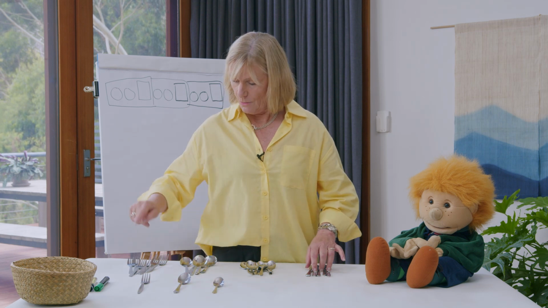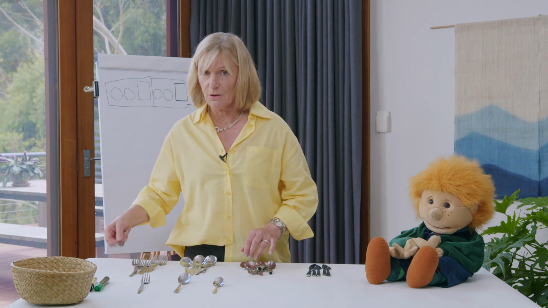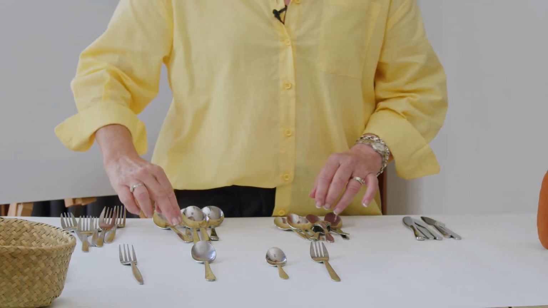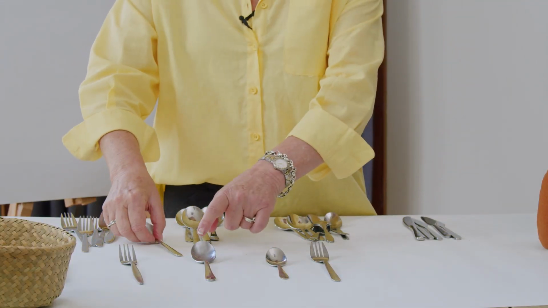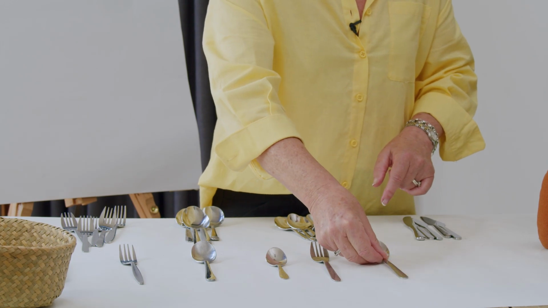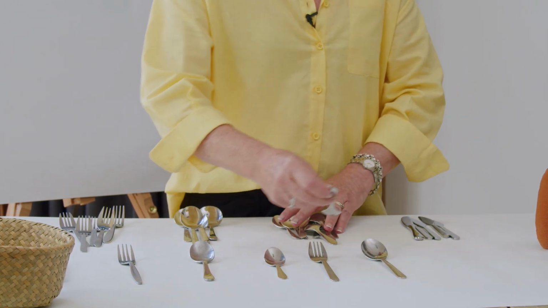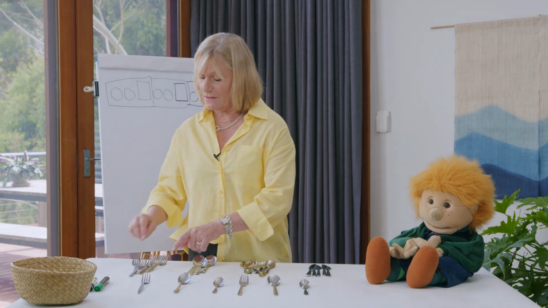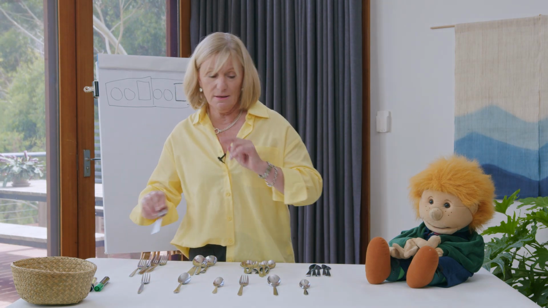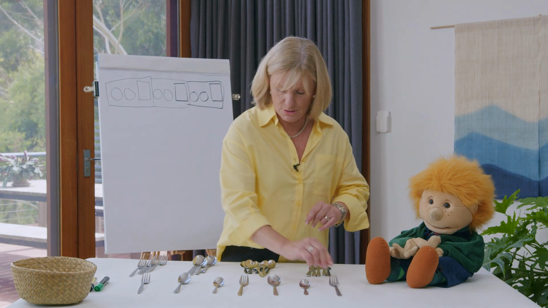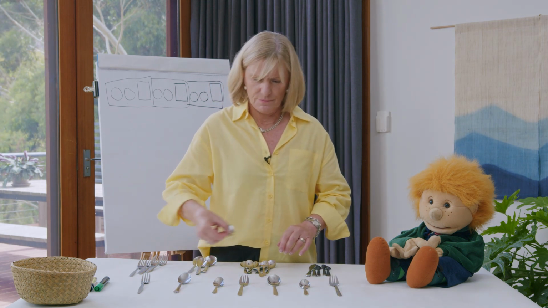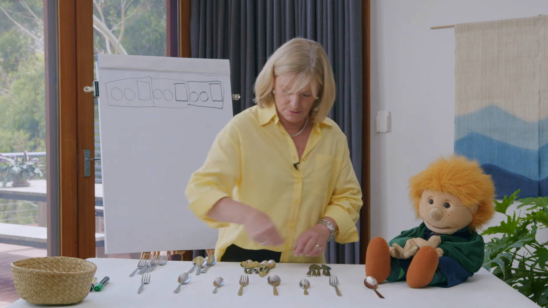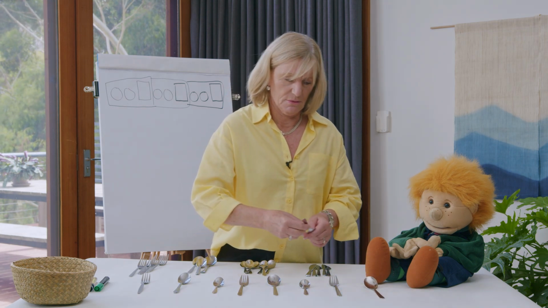Let's say the pattern together. Fork, spoon, spoon. What goes next in the pattern? Fork. Got to follow this. It's a larger spoon, and then it's a smaller spoon. To try and make this pattern look the same. Visually, it's going to be the same. Fork, spoon, spoon.